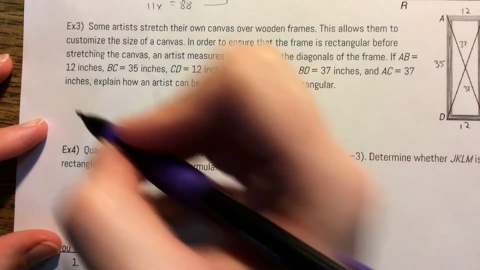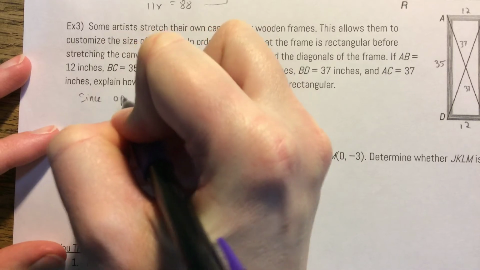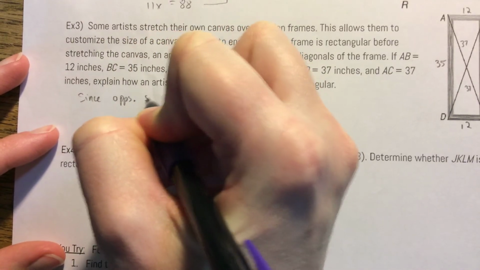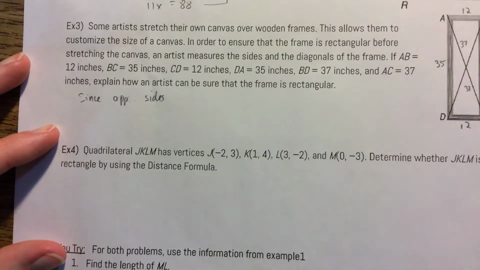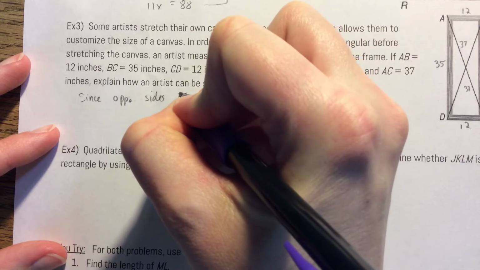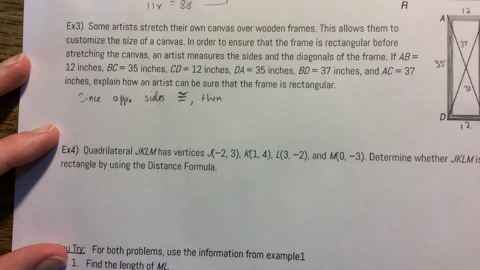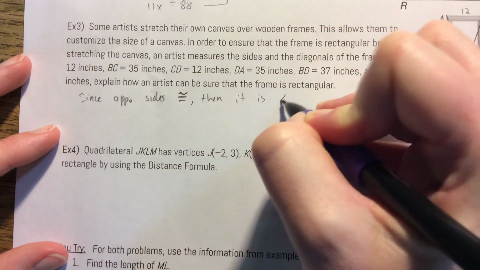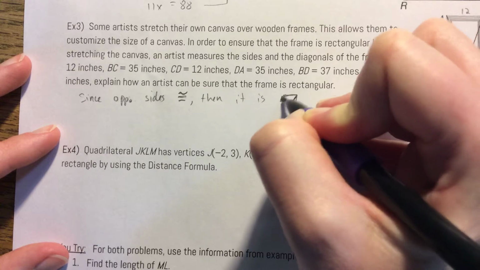So first we're going to say that since opposite sides, I'm going to abbreviate sides. Opposite sides are congruent. Then it is a parallelogram. So there's my little parallelogram symbol.